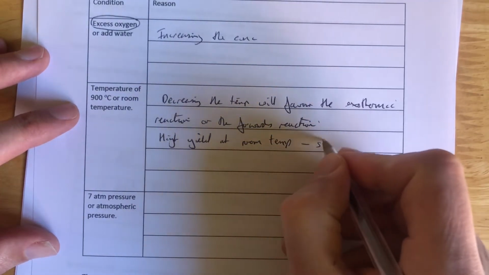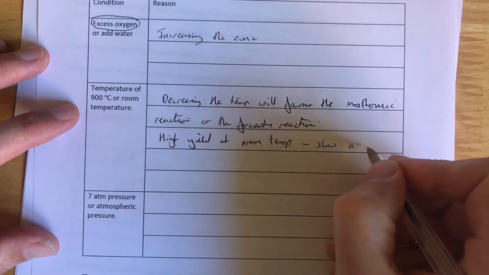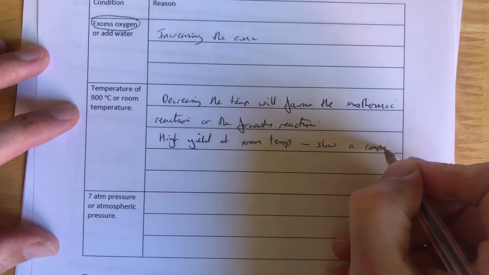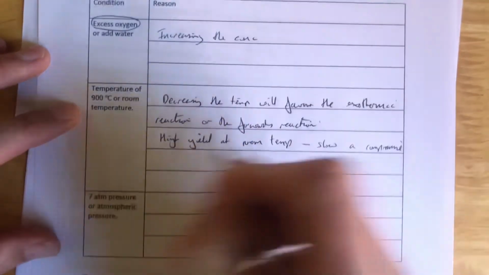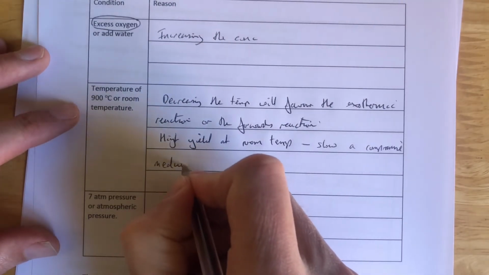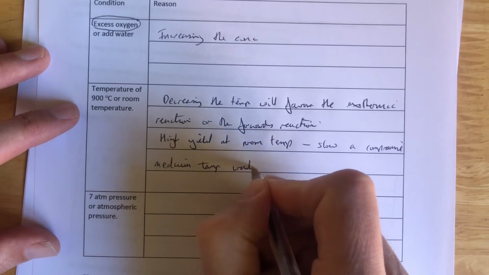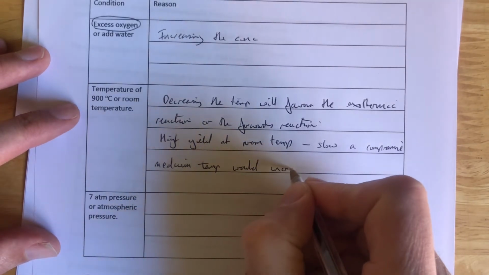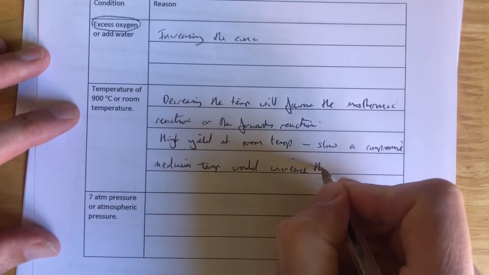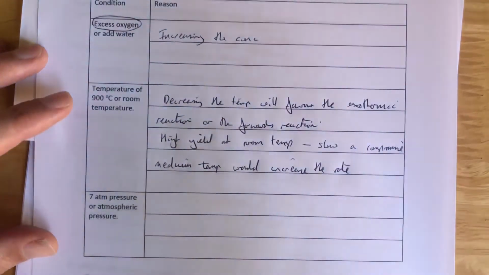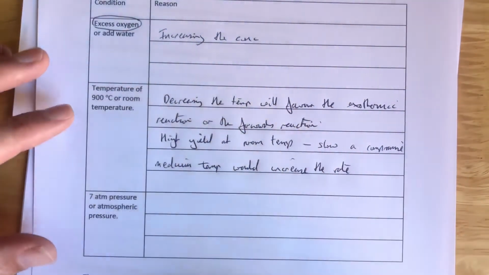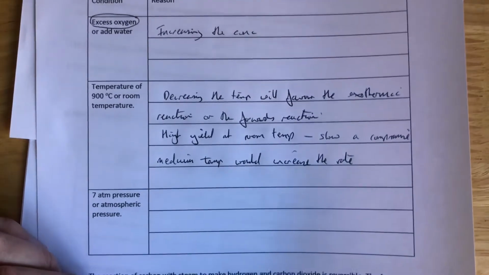A compromise, medium temperature, would increase the rate. So very high temperature, you get it very fast, but the yield would be so low it wouldn't be worthwhile.